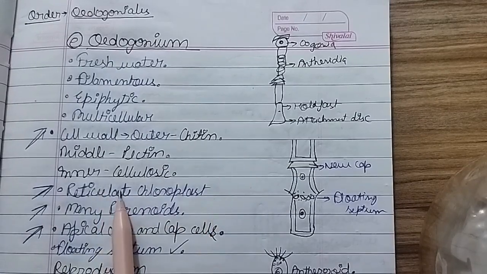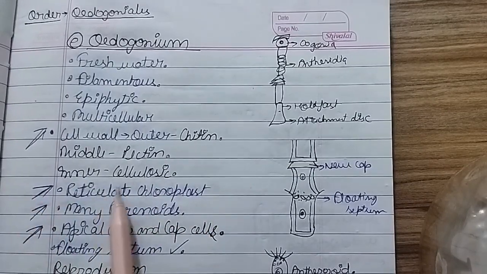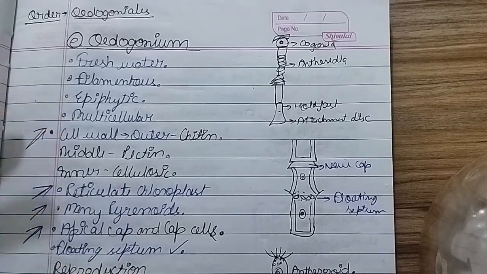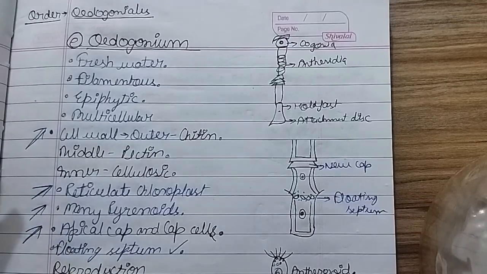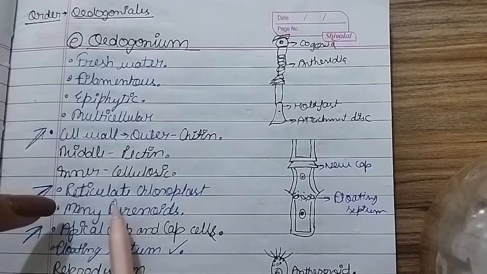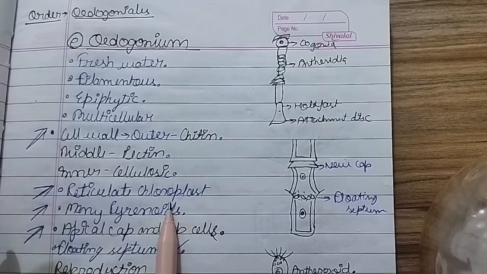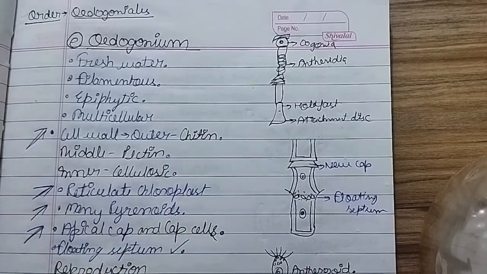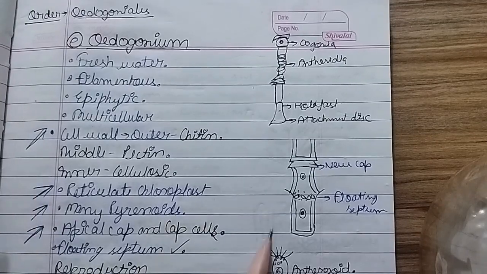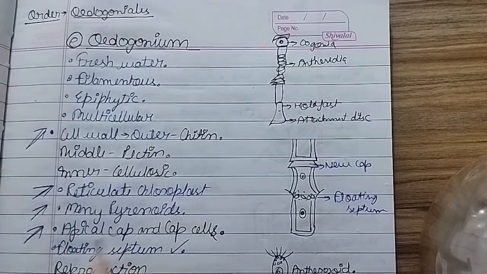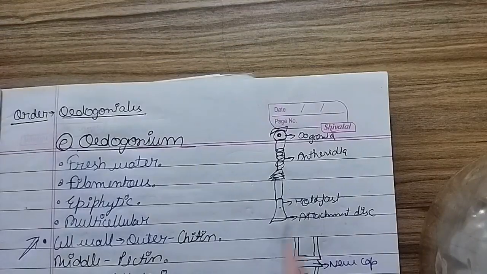The chloroplast is of reticulate type. We have studied different types of chloroplasts in the different algae we are studying. In Chlamydomonas it was a cup-shaped chloroplast, in Volvox also it was cup-shaped, and now here is the reticulate chloroplast. There are many pyrenoids present, and the most important and distinguishing feature of Oedogonium is the cap cells and the apical cap.